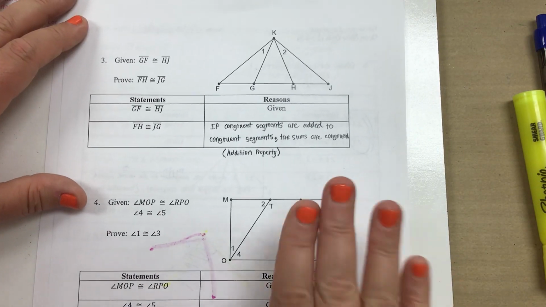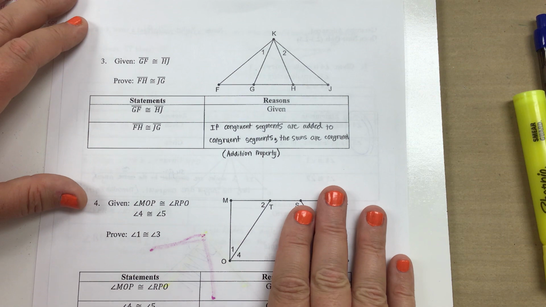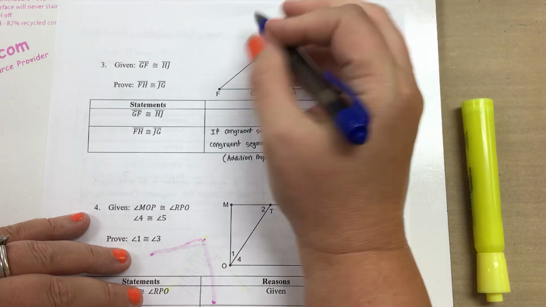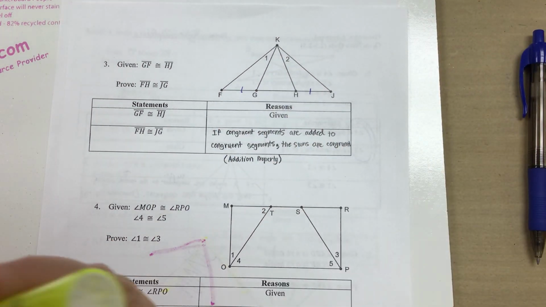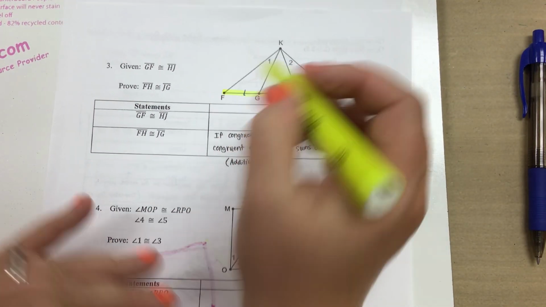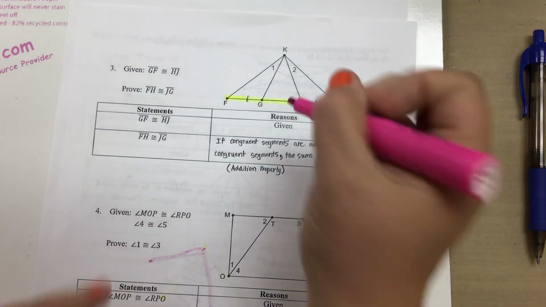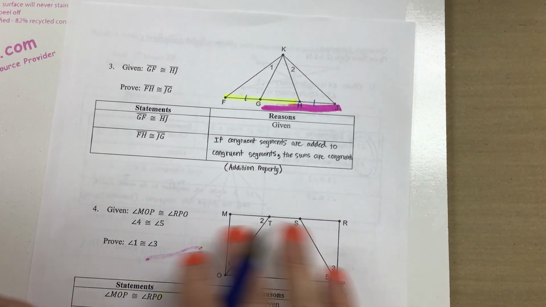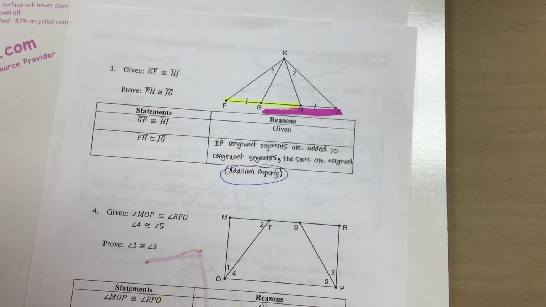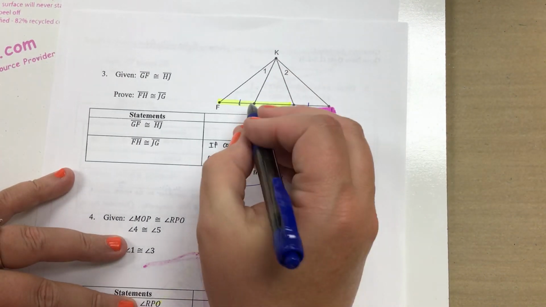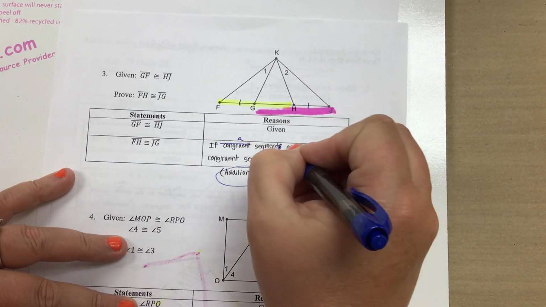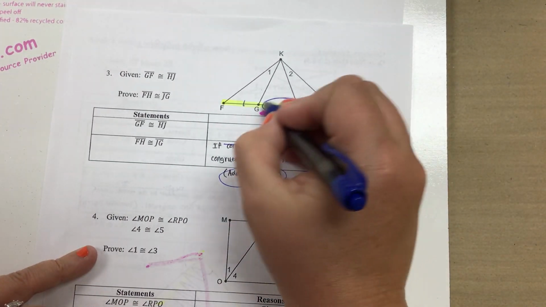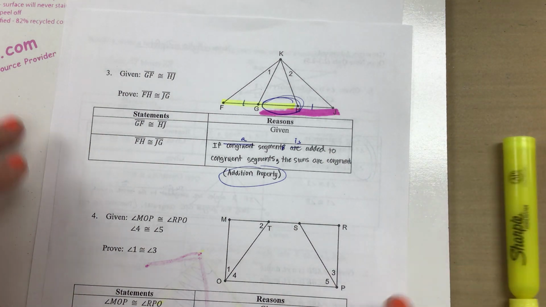Okay, on this one, it says segment FG is congruent to segment JH. So the question is then, why is segment FH congruent to segment GJ? It is the addition property, and I accepted it because it was addition. If you're going to write it as a sentence, I would say if a segment is added to congruent segments, then the sums are congruent, because what we're doing is adding this section GH to both.